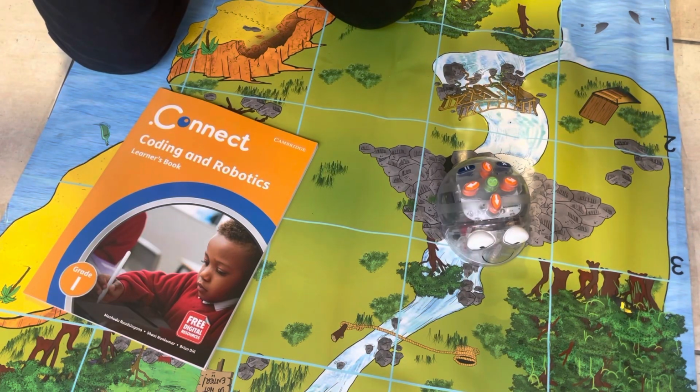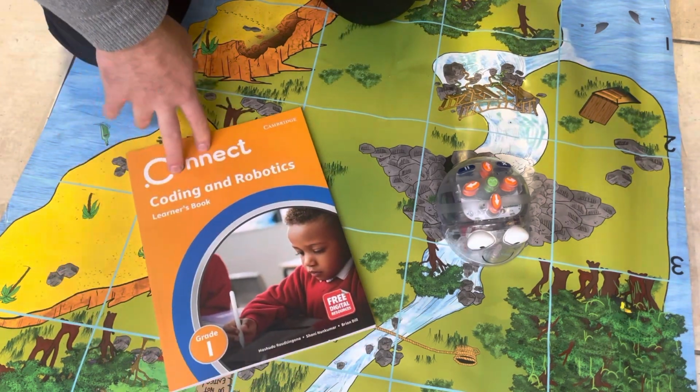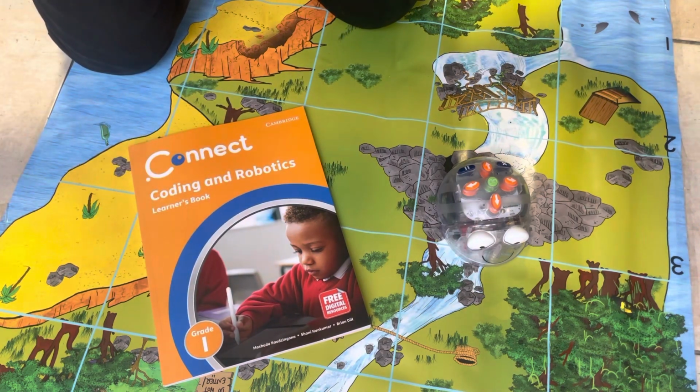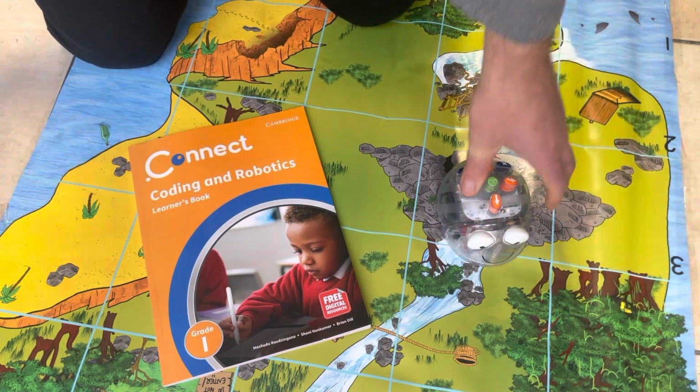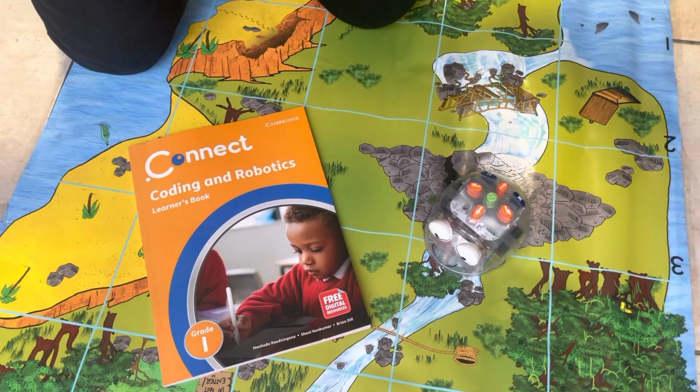Okay, I've moved to the floor for this activity. You can see I'm going to be using the Connect Coding and Robotics Learner Book for grade 1, and that's the CAPS Coding and Robotics curriculum. There's the little Blue-Bot, and I've also got a floor mat. The floor mat is one provided by TTS, the company that makes the Blue-Bot robot, but it's very easy to make your own.